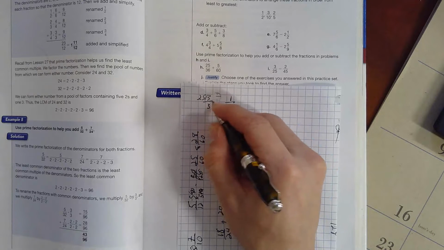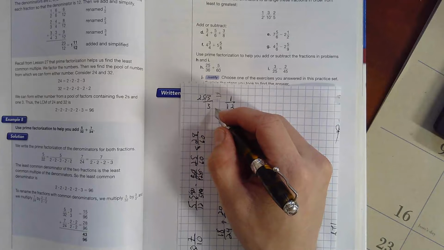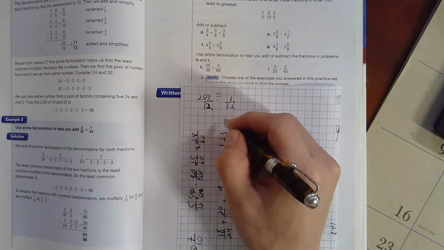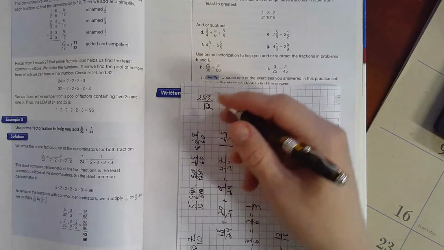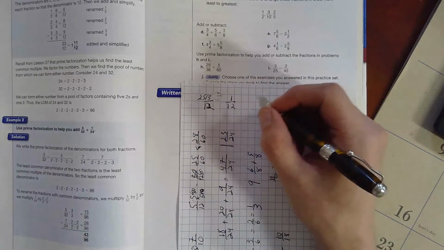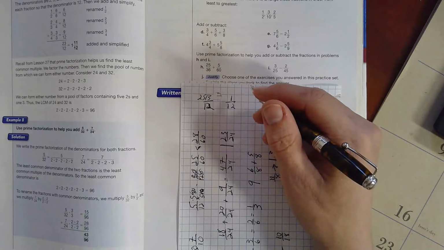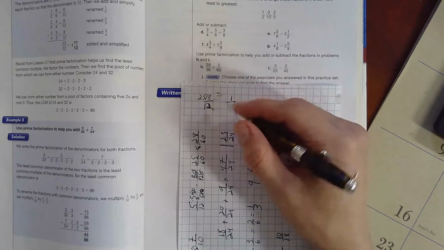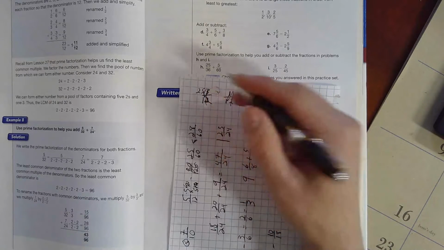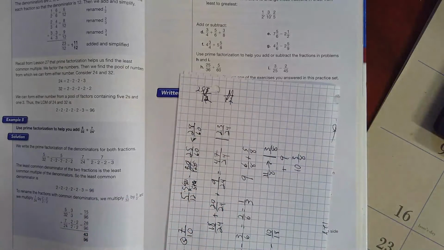Which is a weird thing. Is that really what they want me to do? Oh, prime factorization. Okay, sorry. This is what they want me to do. Sorry.